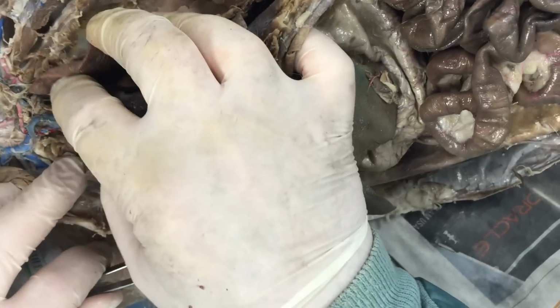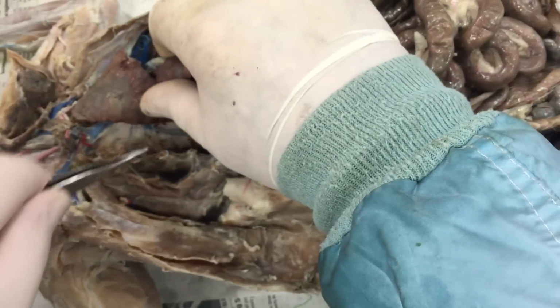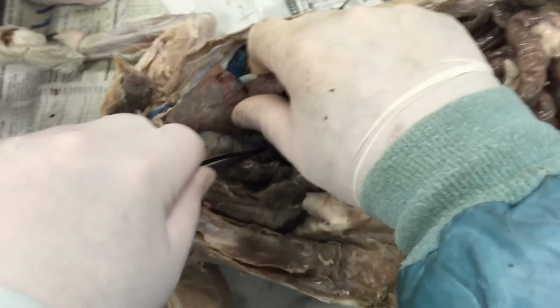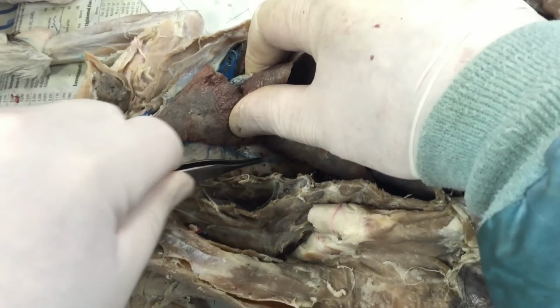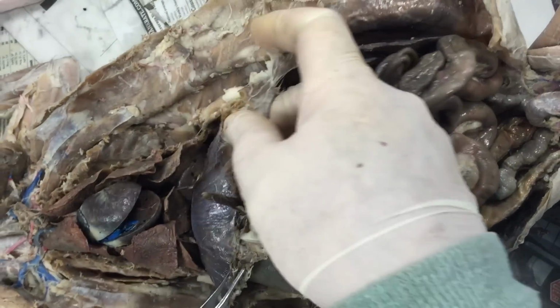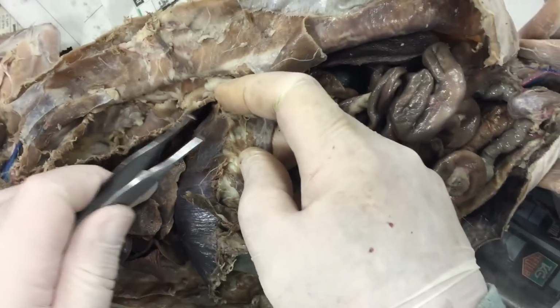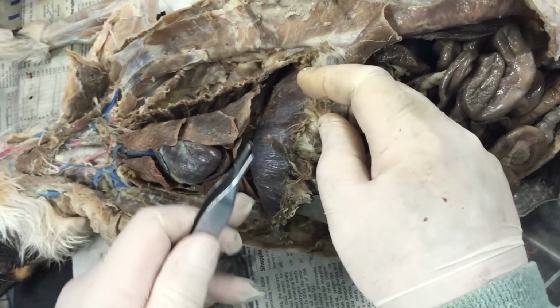You have something called the hemizygous right there. That blue one is called the hemizygous. And of course the diaphragm defines the chest region for you. Those are the things you find in that area.